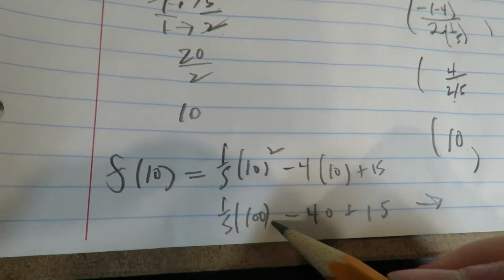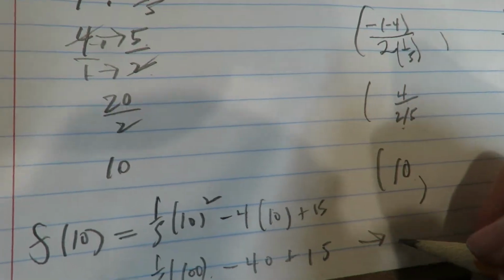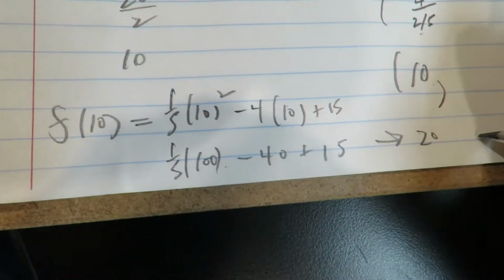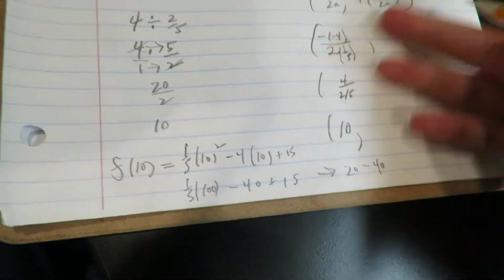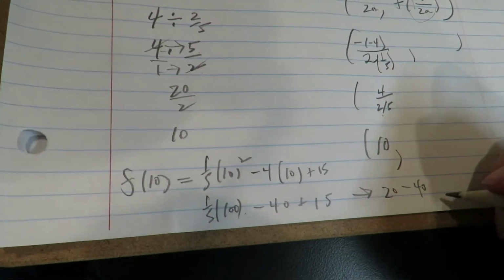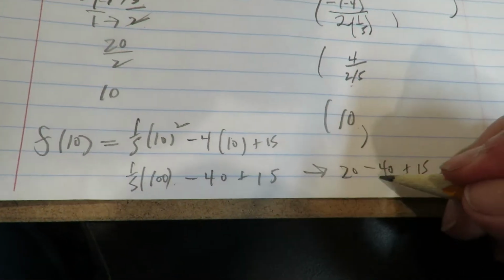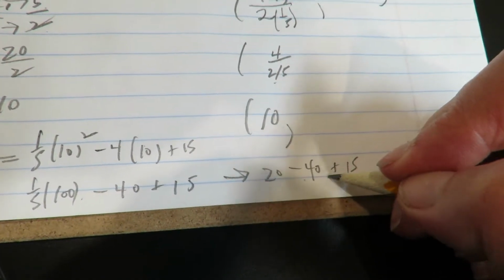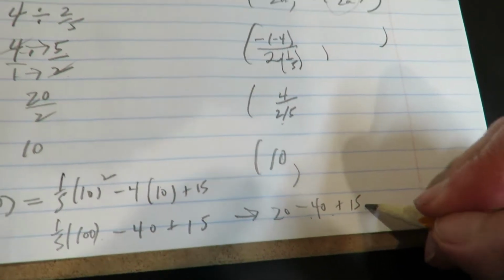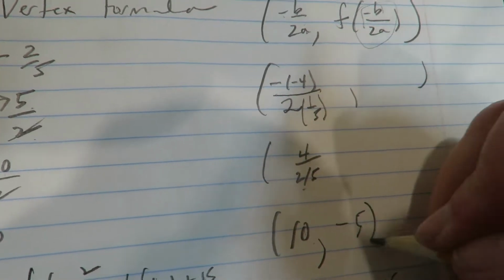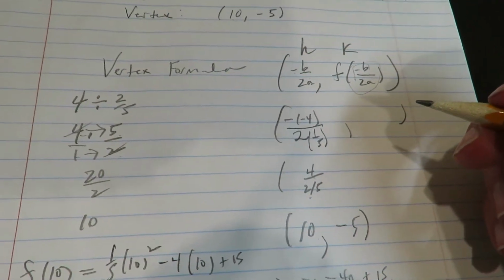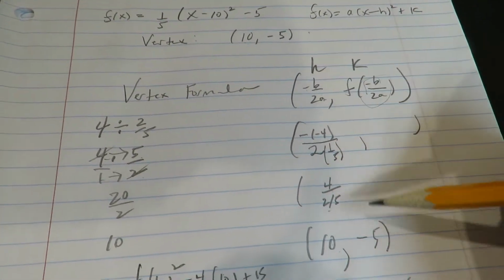So 1/5 times 100 is 20. So it's 20 minus 40 plus 15. Okay, and then if we keep going, this is 20 minus 40 is negative 20. Negative 20 plus 15 is negative 5. All right, so we get that. So you can see these are the same.